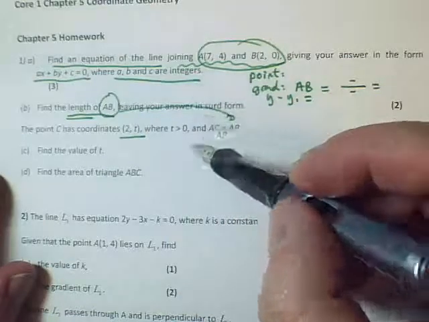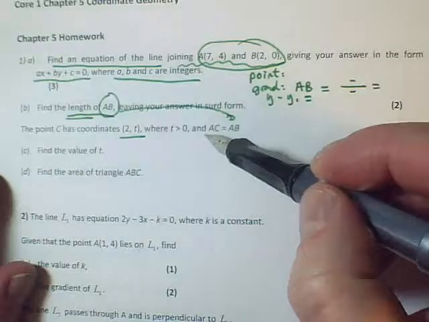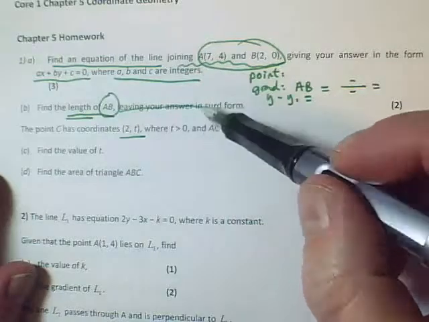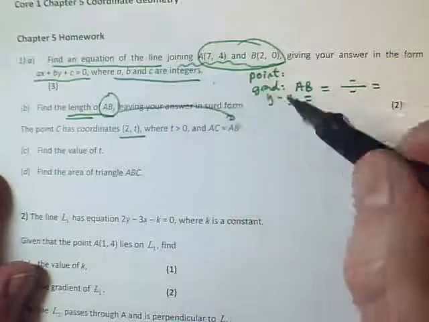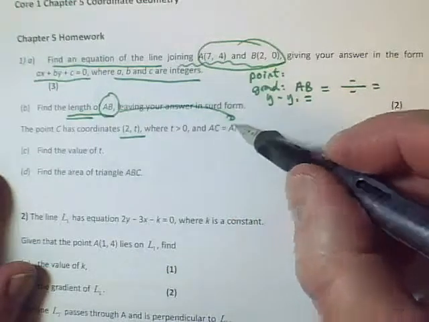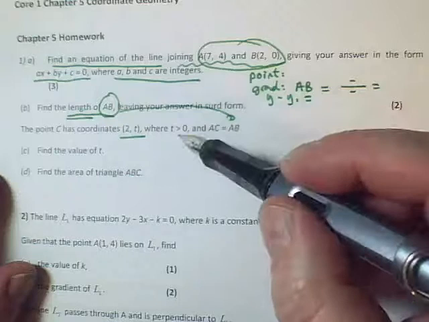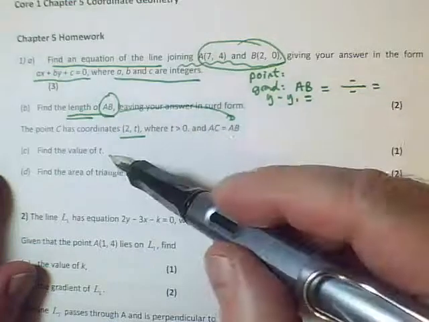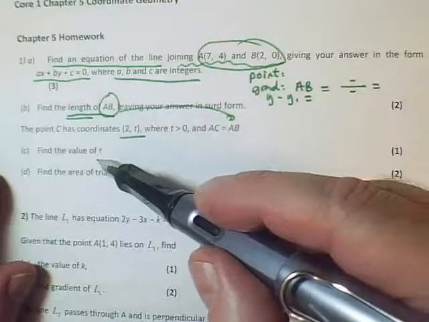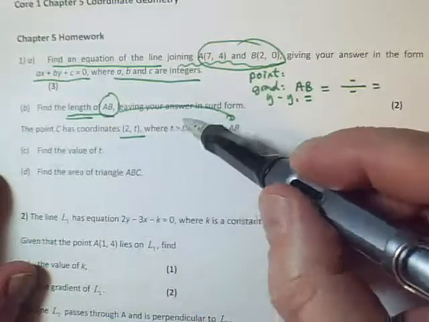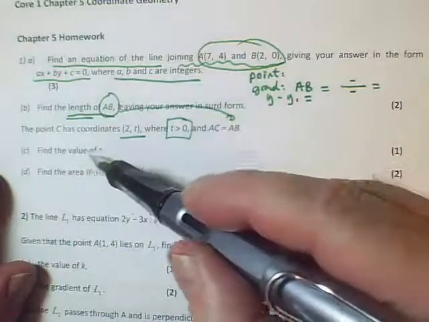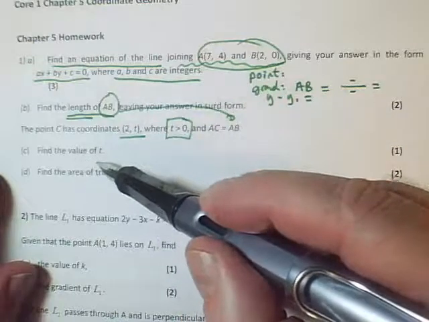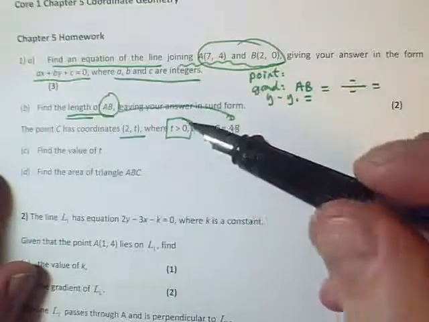AC we can apply the 2-point method for a length, so the length AC is going to be worked out the same way as AB, and we equate that to the answer we got for AB, and we have to solve an equation to find the value of t. Now the fact that t is greater than 0 helps you find the correct solution. You'll actually have two possible values for t because you'll have a quadratic equation.